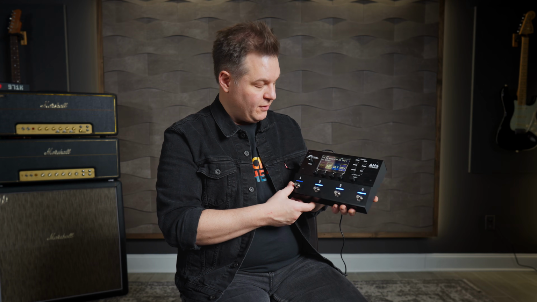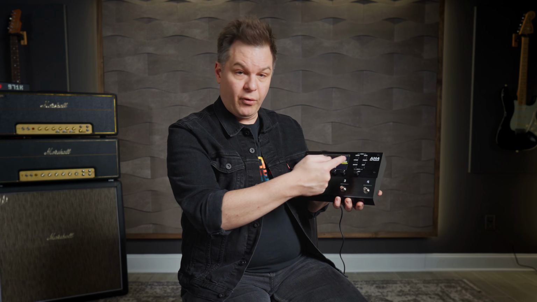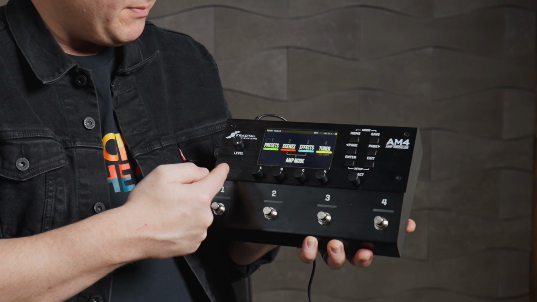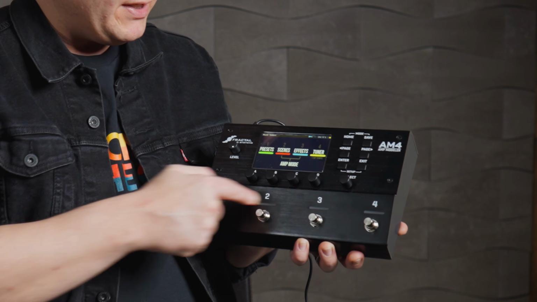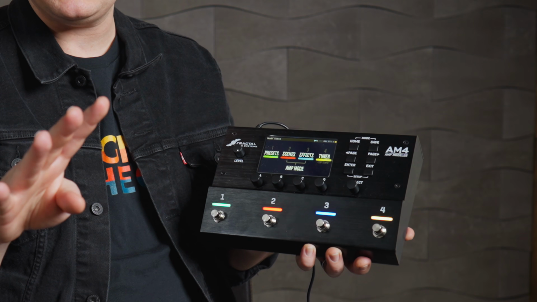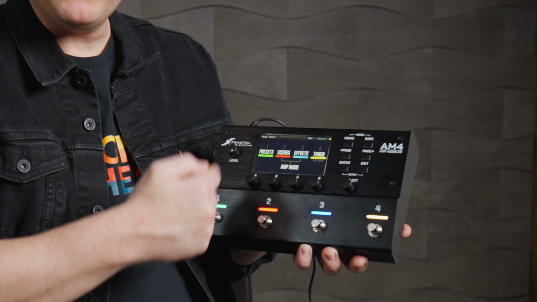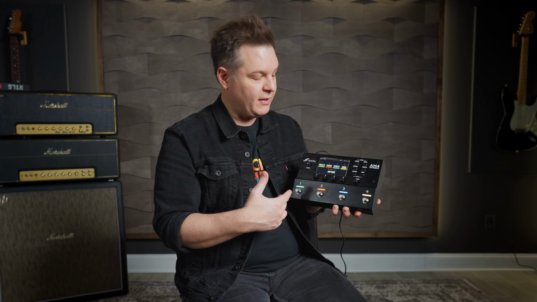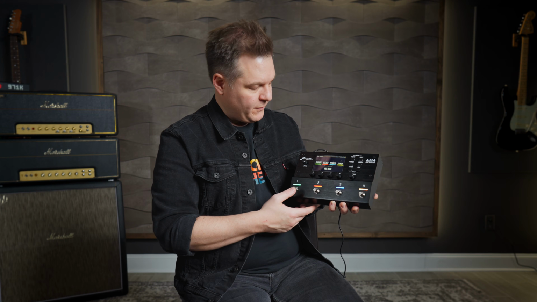So the first thing you can do is go into different modes. This unit has 4 different modes. You've got presets mode where these buttons will select the presets. You've got scenes mode where these buttons will jump between one of 4 scenes, which are kind of like presets within a preset. You've got effects mode where you can turn the individual blocks on and off and then select channels within those blocks. And then you've got the tuner mode, which also has your tap tempo. So one at a time.